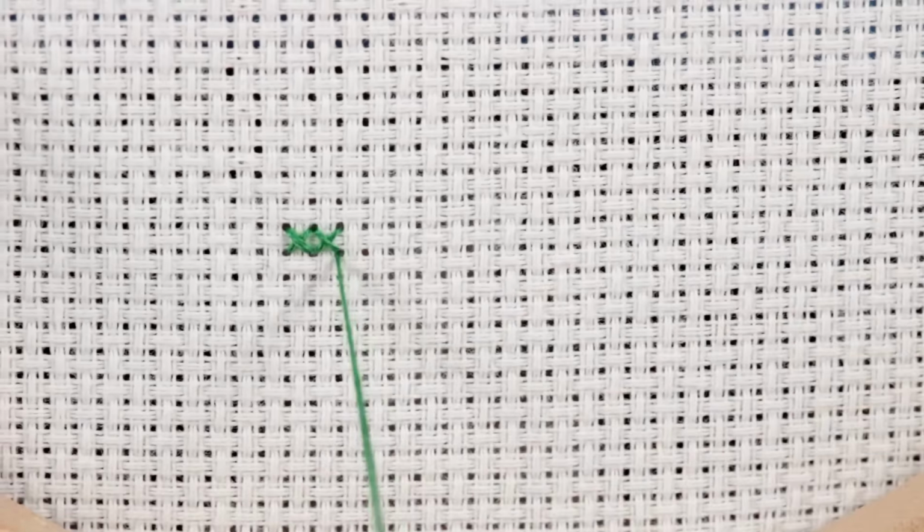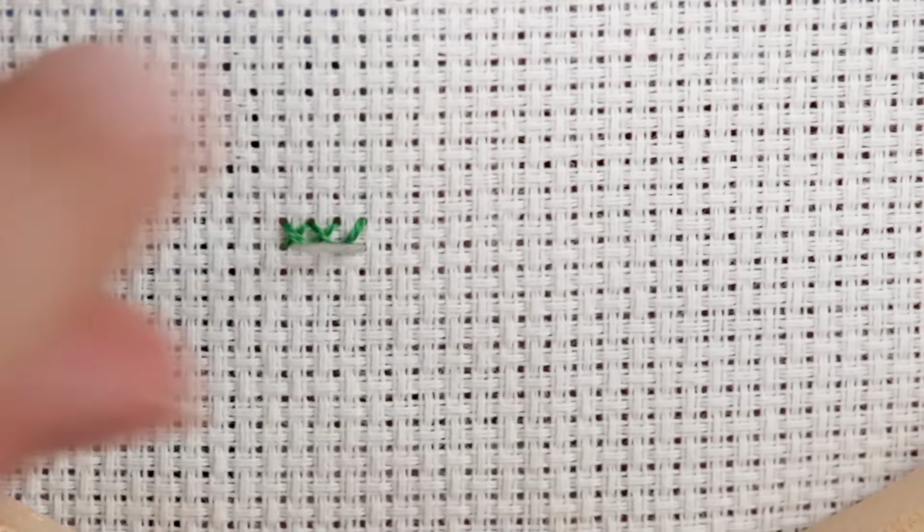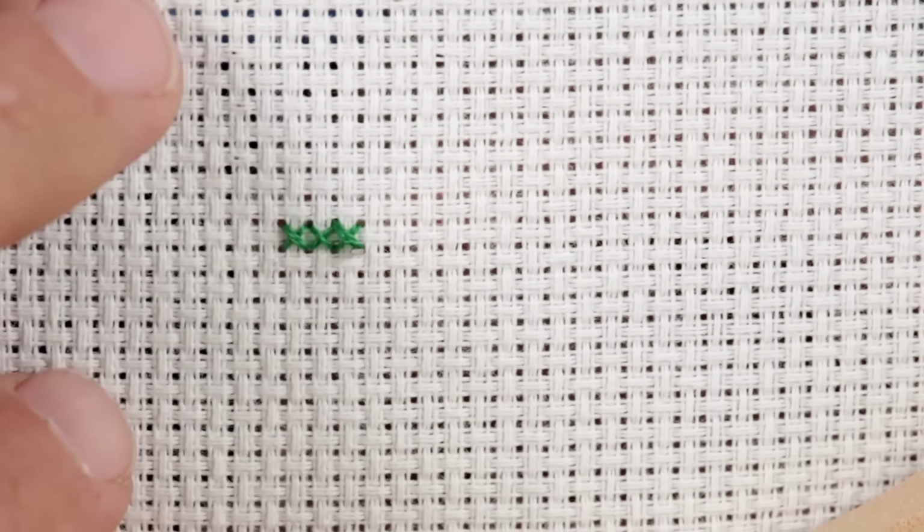So I'm going to do a handful of stitches here so that I can demonstrate to you some of the ways that this is different in the finished product.